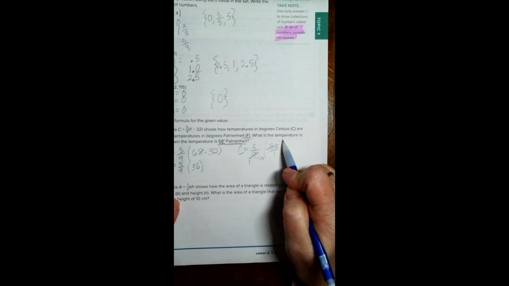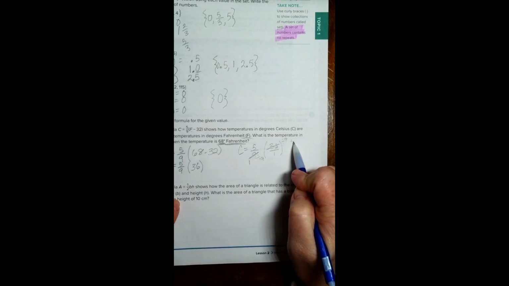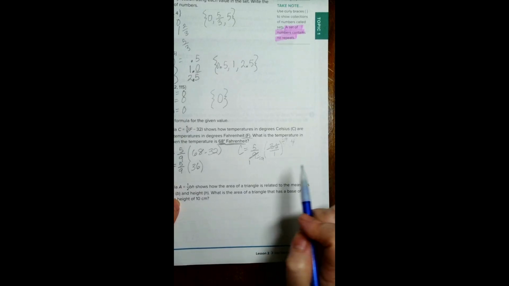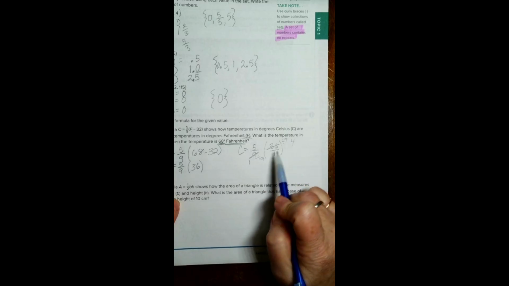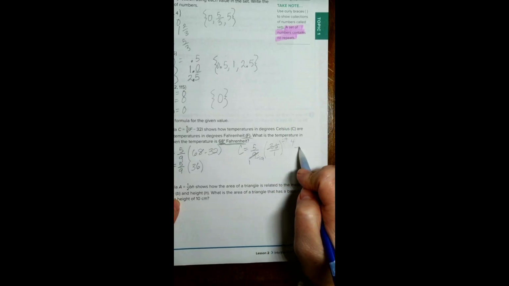And here I can do 36 divided by 9 and get 4. And now when I multiply straight across, I have 5 times 4 and 1 times 1. So I get an answer of 20. And my answer is 20 degrees Celsius.